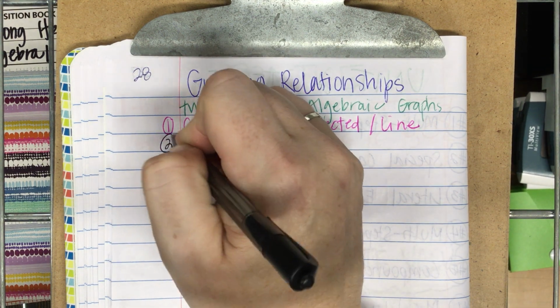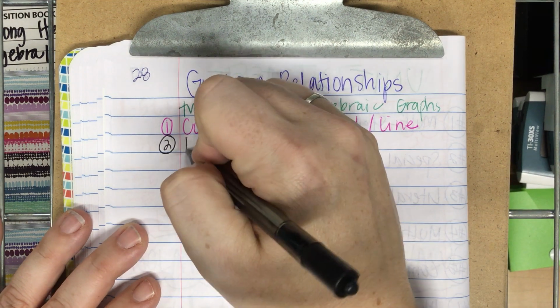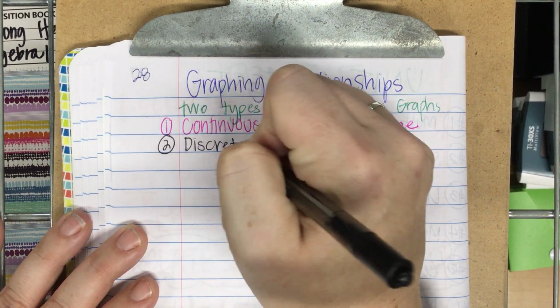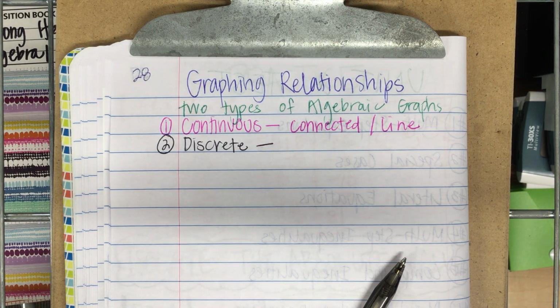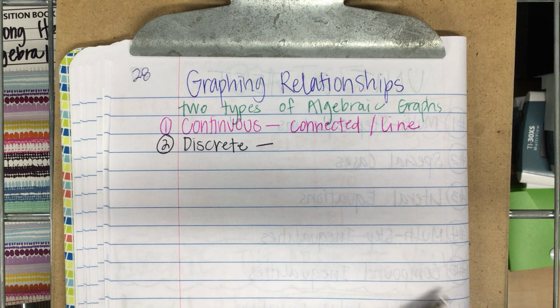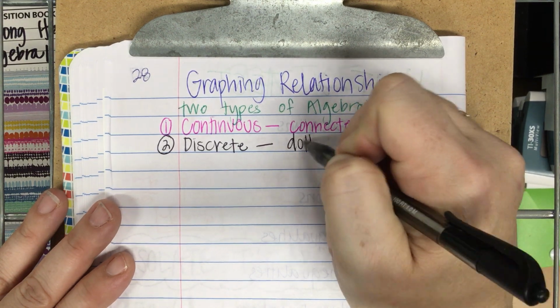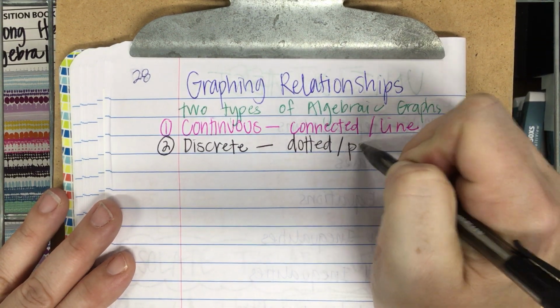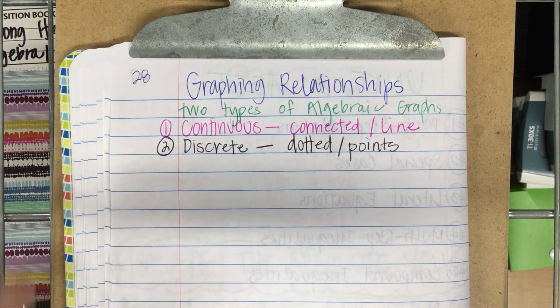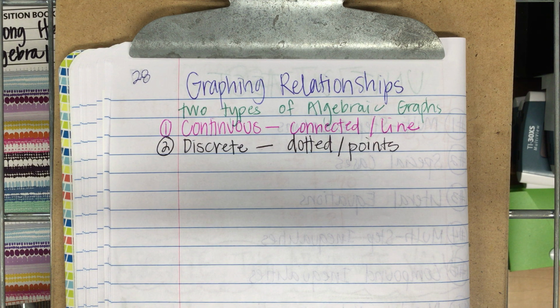The second type of graph is called discrete. A discrete graph is dotted or points. So we're looking at these ideas.